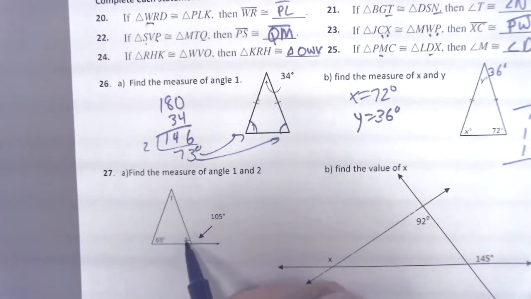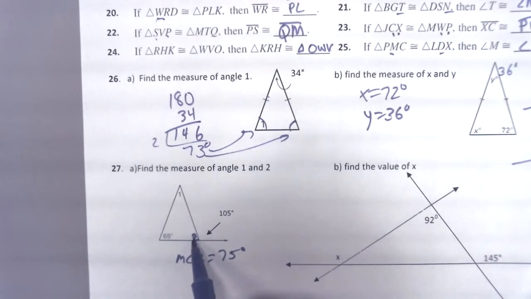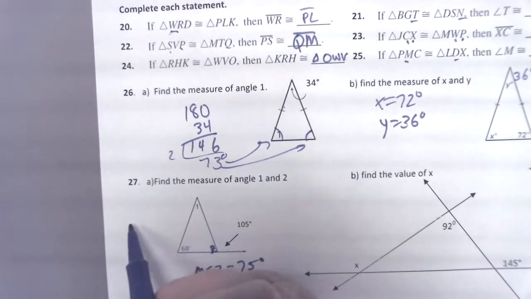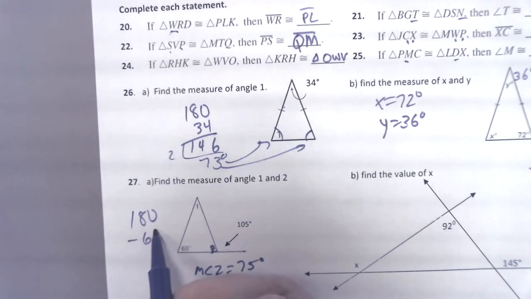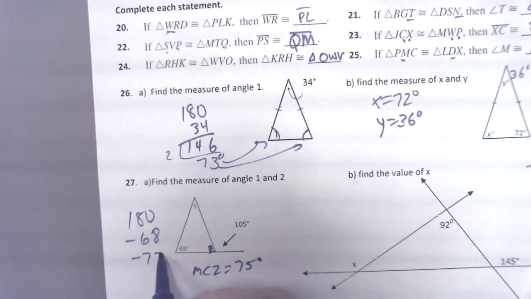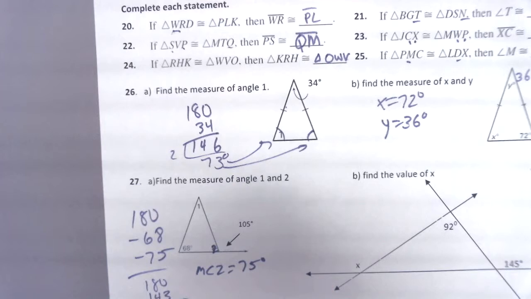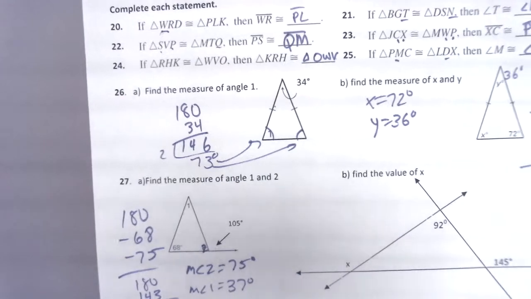Angle 2 is going to be supplementary to the exterior angle here because they are a linear pair, so the measure of angle 2 would have to be 75 degrees. And if that's 75, we know the triangle sum theorem says that 180 minus the 68 minus that 75 would give us this measure of angle 1. If I do that, I get 180 minus 143. And I get that the measure is 37 degrees. So measure of angle 1 has to be 37 degrees.